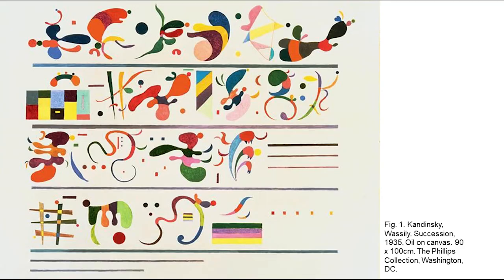The image I have chosen to discuss in relation to open work is Succession by Wassily Kandinsky. Kandinsky is generally considered one of the pioneers of abstraction in Western art. He painted this piece soon after moving to France from Germany, where he had taught at the Bauhaus School of Art for over a decade. The painting is oil on canvas. It is 1 meter wide and features several brightly coloured shapes arranged in rows across the canvas, not unlike hieroglyphics.